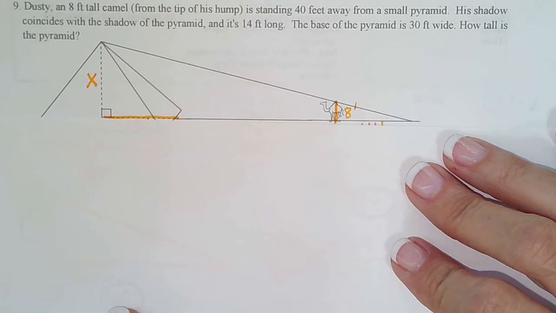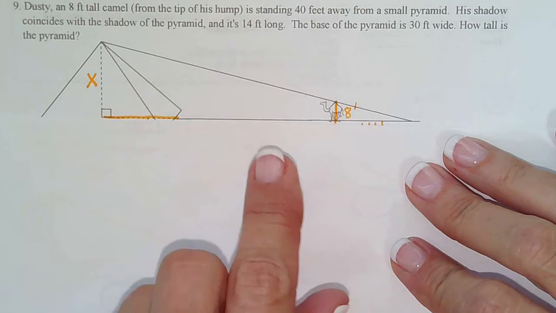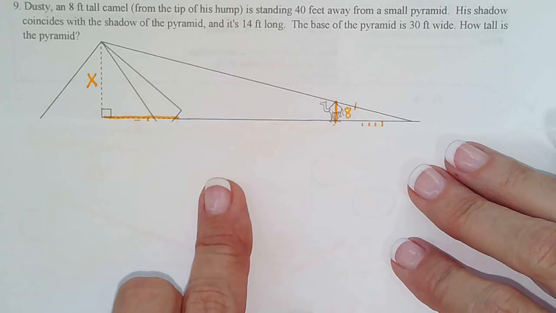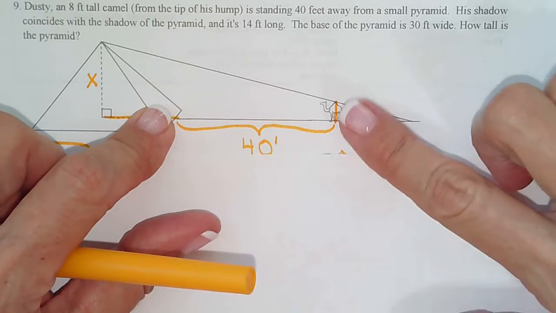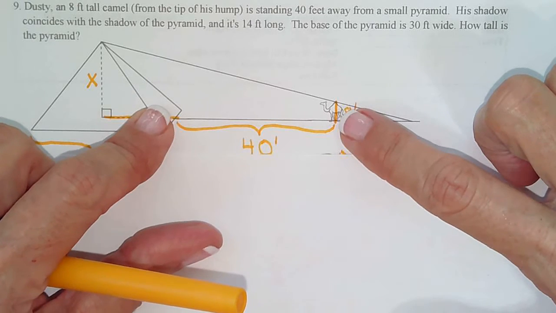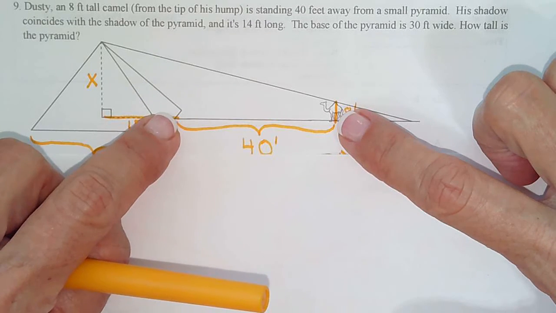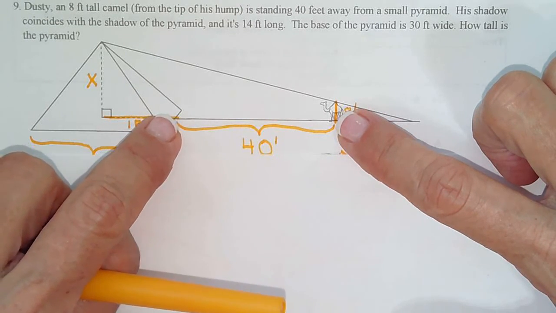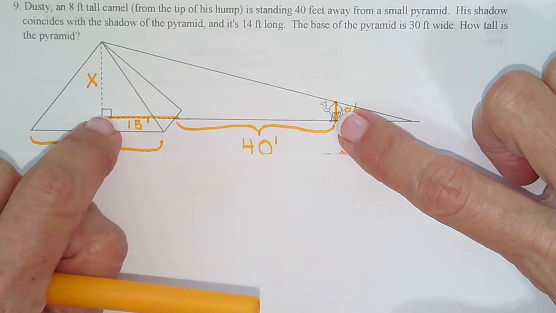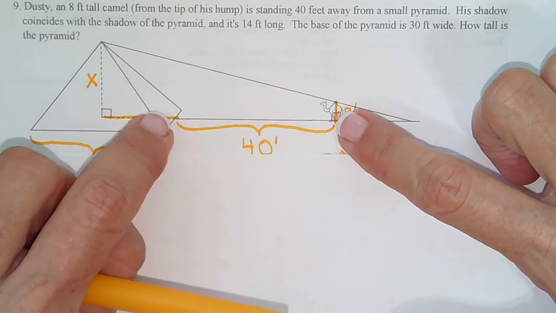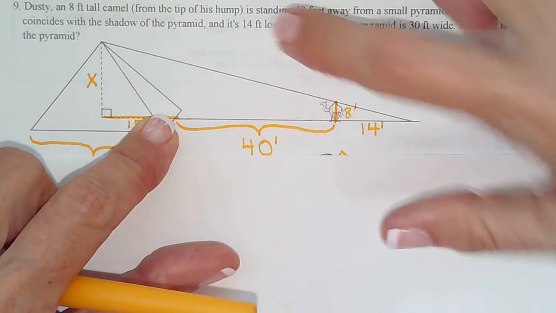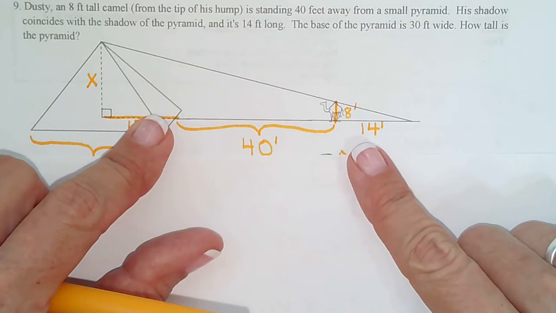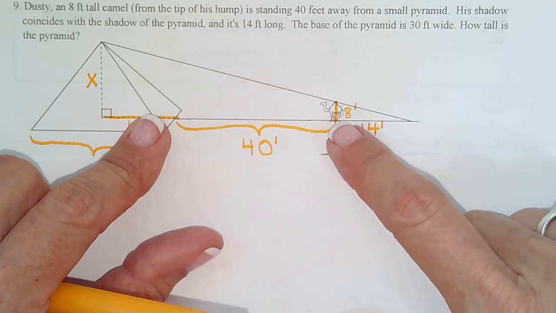So it says Dusty is standing 40 feet away from a small pyramid. So here's the edge of the pyramid. Here's the camel. And he's standing 40 feet away from the pyramid. So don't put it from here. This is the inside of the pyramid. 40 feet is the pyramid to the camel. His shadow's 14 feet long. So notice I put 14 feet on his shadow.